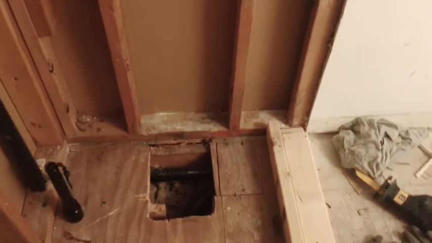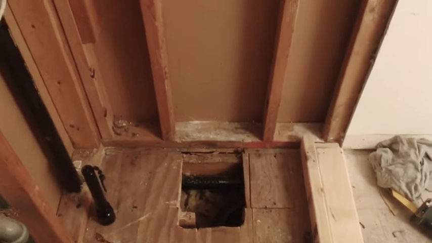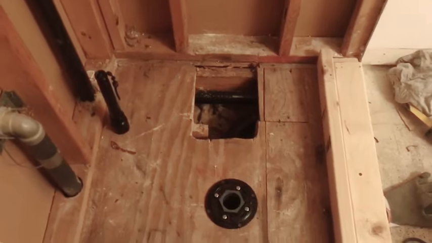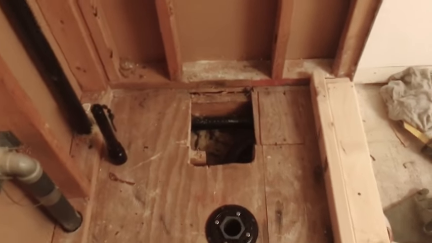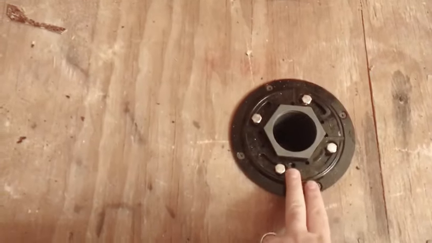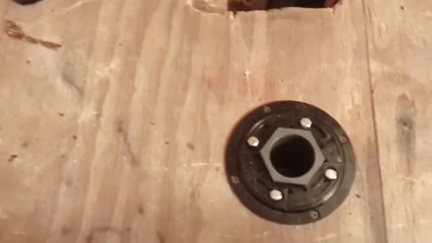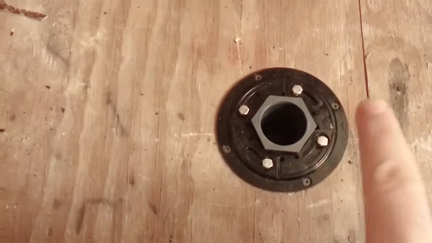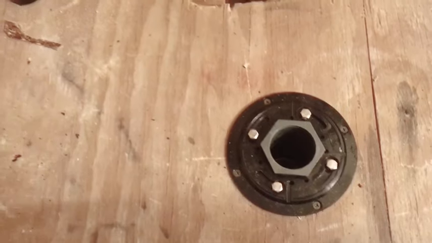So if you're going from a tub to a shower, the shower has to be at least 2 inches for your drain. You pretty much want to use only 2 inch or 3 inch. When you go buy a shower drain, kind of like this, to install it, you can either fit directly to a 2 inch pipe or a 3 inch pipe.